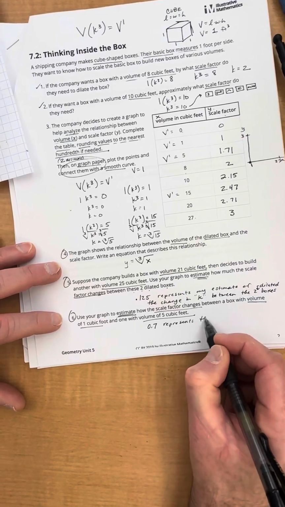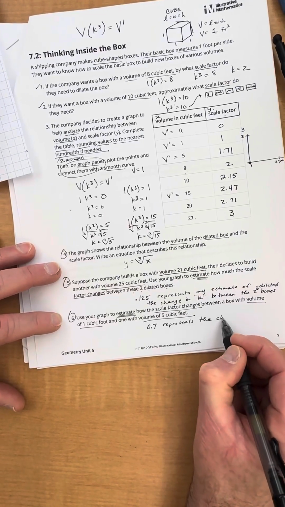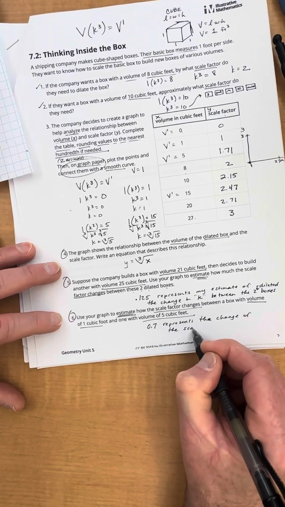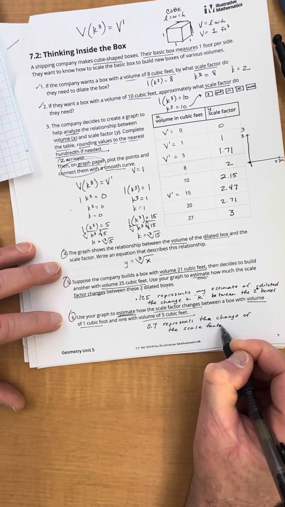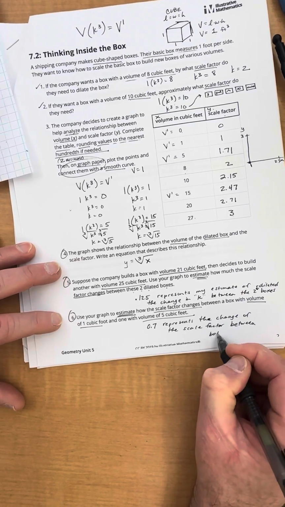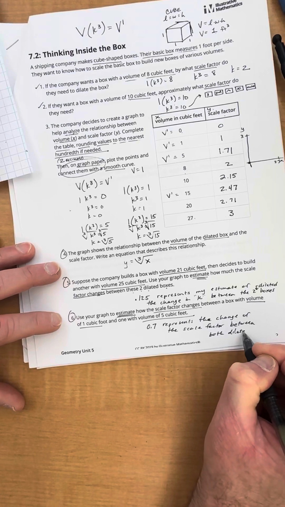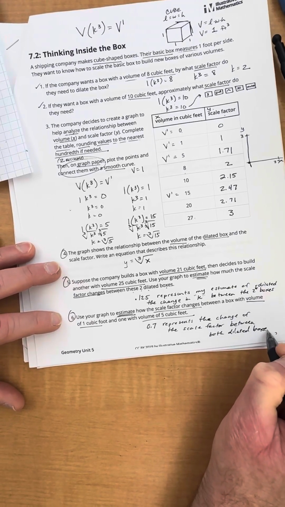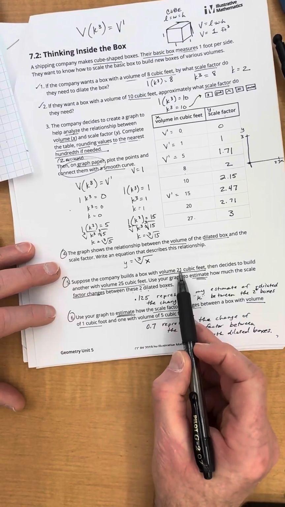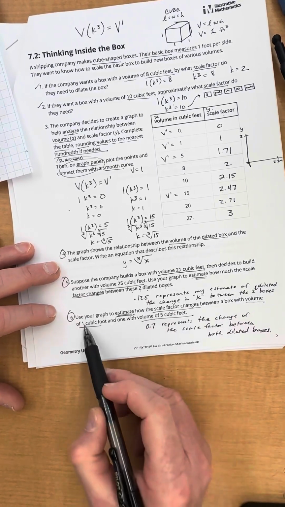That represents the change of the scale factor between both boxes, both dilated boxes. Now, why did they ask you this question? Well, 25 minus 21 is 4. 5 minus 1 is 4.